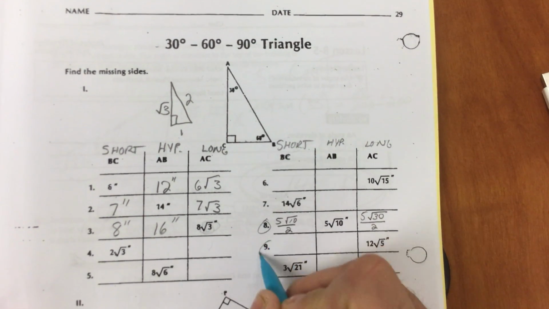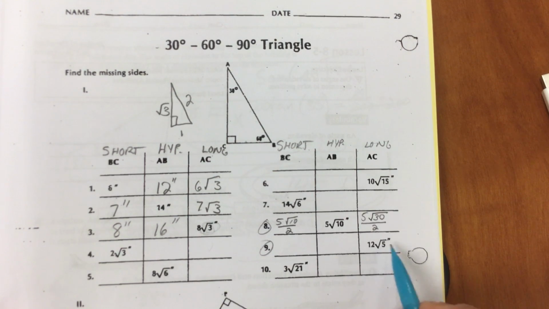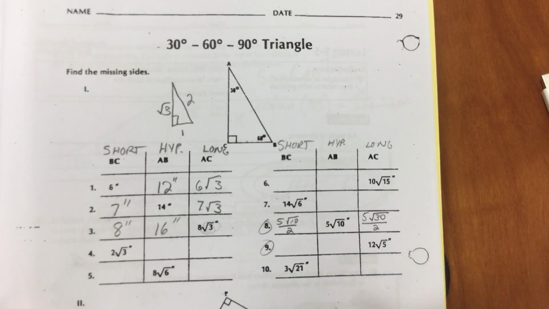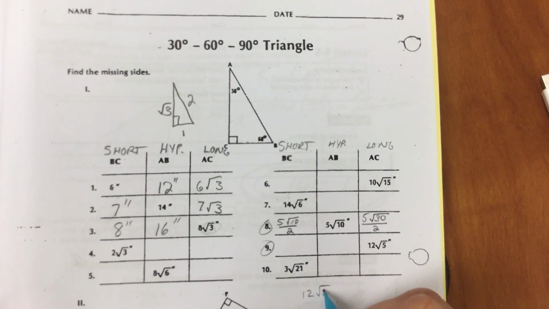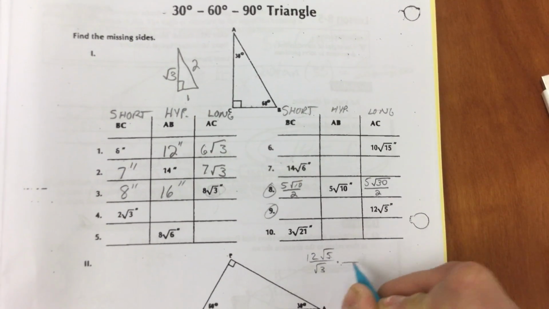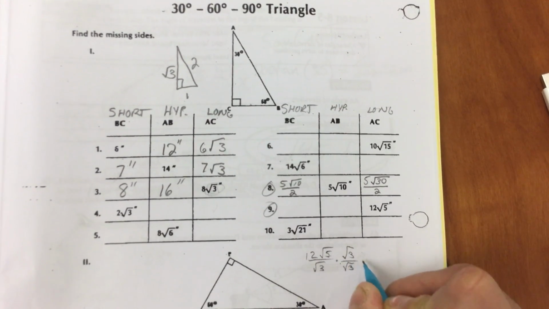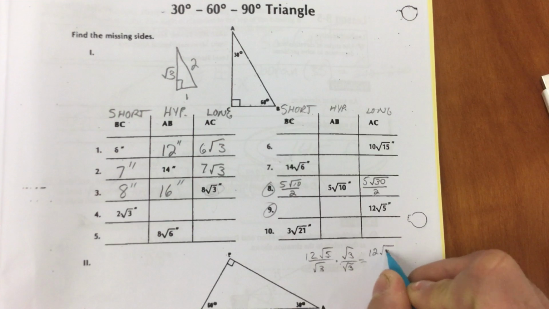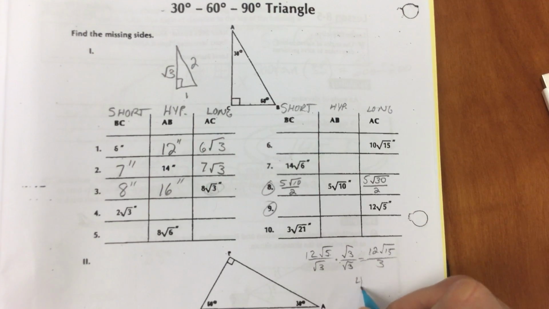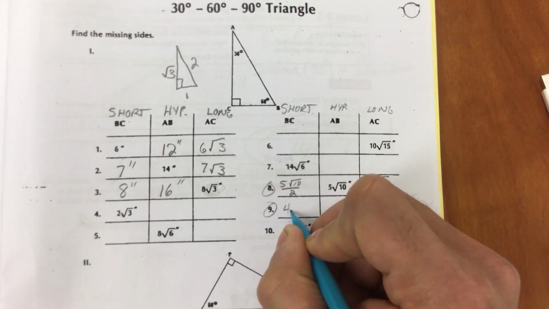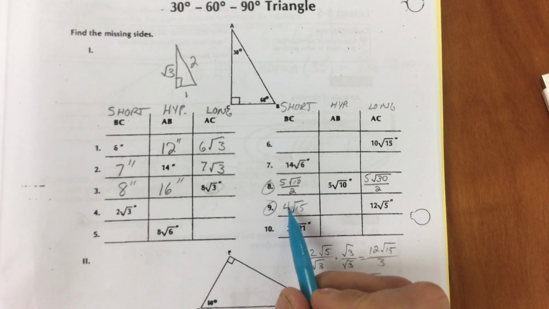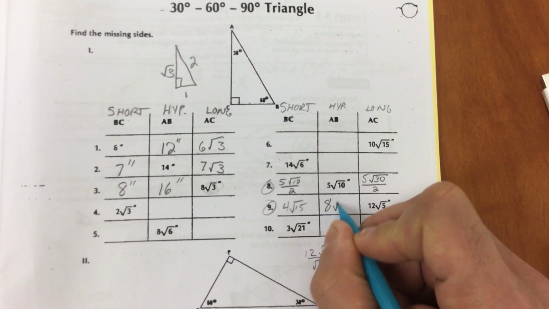While we're at it, let's also do number 9. Number 9, we're given the long leg. For my money in the 30, 60, 90s, this is the hardest scenario. So I'm going to take 12 root 5, sorry for being low on the screen, and I'm going to divide that by root 3, okay? Well, I have to rationalize, check. That gives me 12 root 15 divided by 3. That gives me 4 root 15 for my short leg. Then to find the hypotenuse, I merely double that. Specifically, I double the 4, so that gives me 8 root 15.